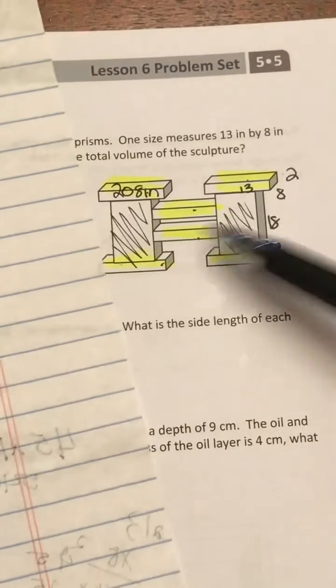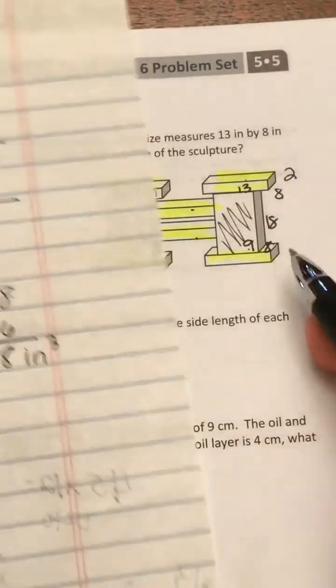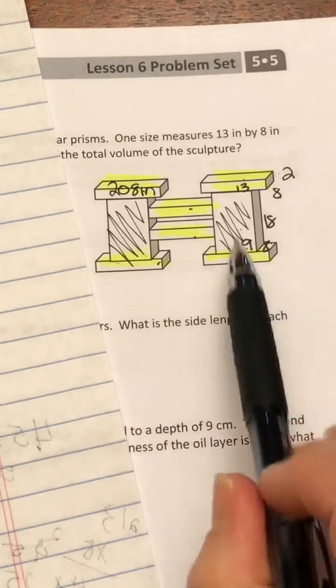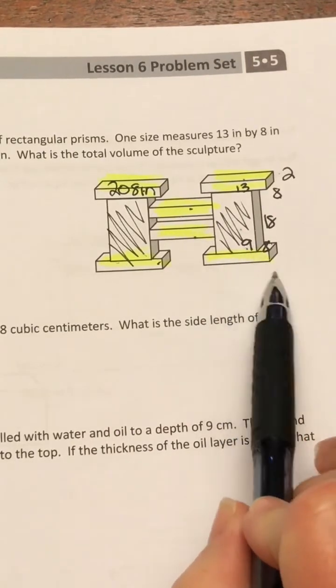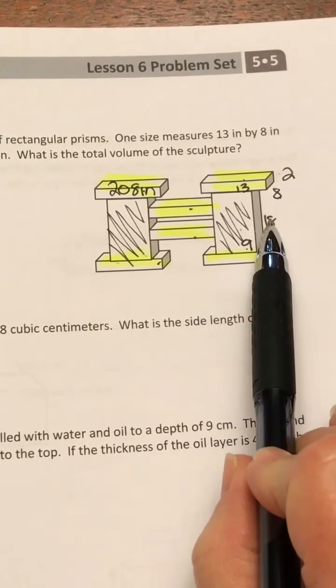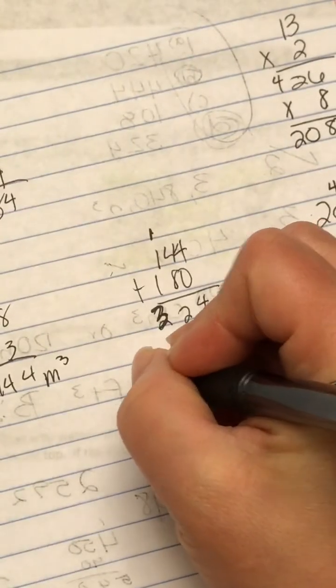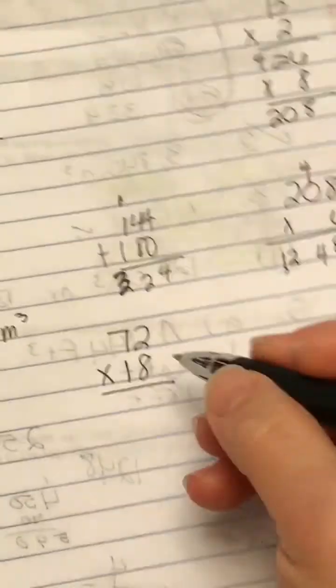1,248. That's the volume of all of those little boxes added up. Now I'm going to look at this bigger box. So I have 9. I got to check because my pen's a little faded in there. 9 times 8 times 18. I know 9 times 8 is 72, times 18.